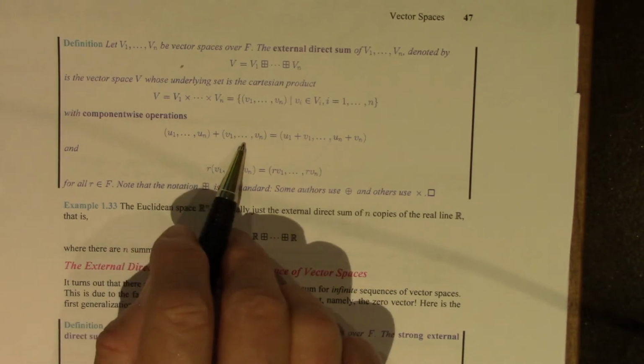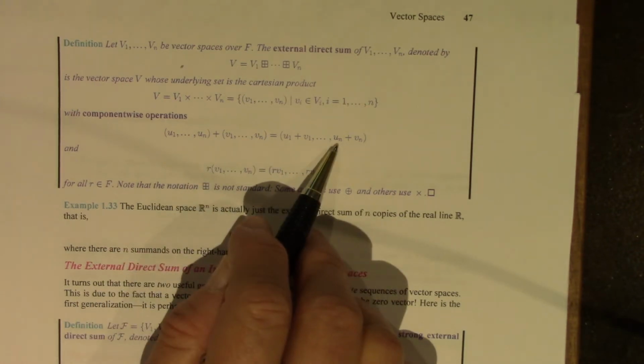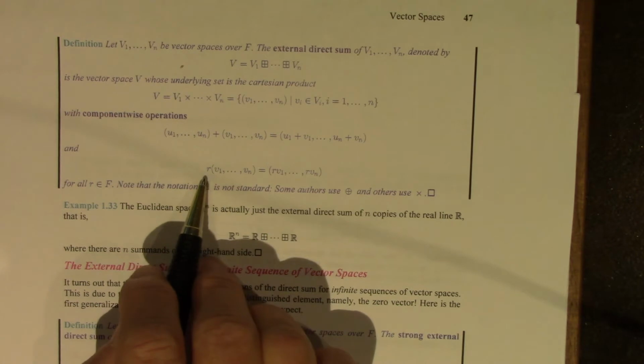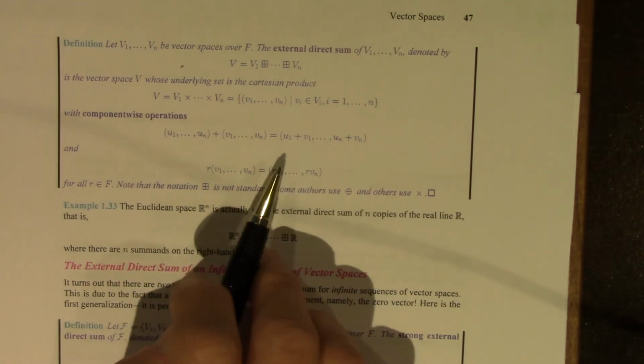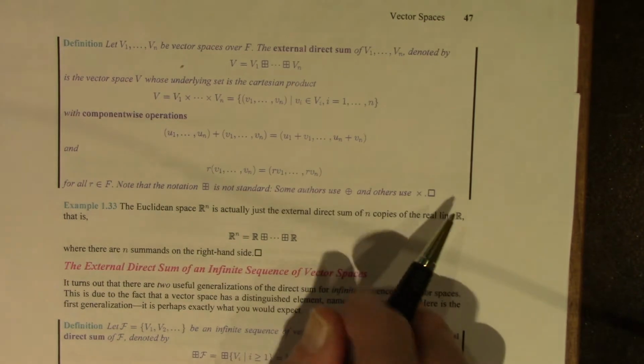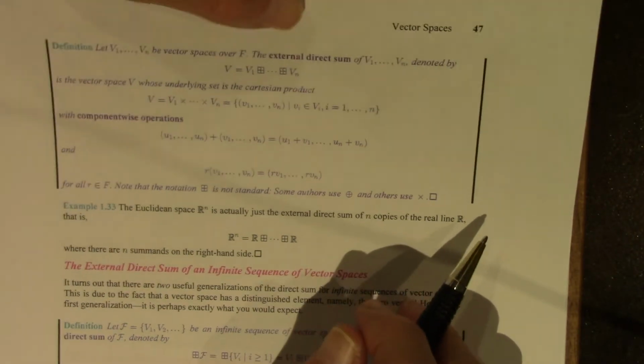So you simply add corresponding components and you multiply an n-tuple by a scalar by multiplying each component by that scalar. And I leave it to you to verify that's in fact a vector space.